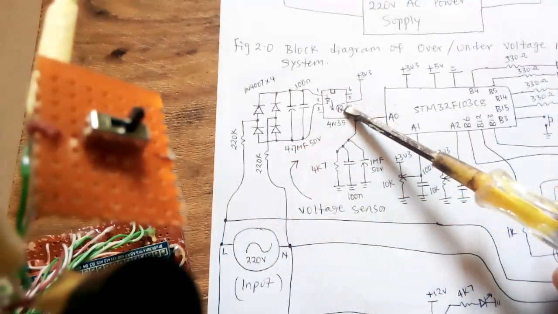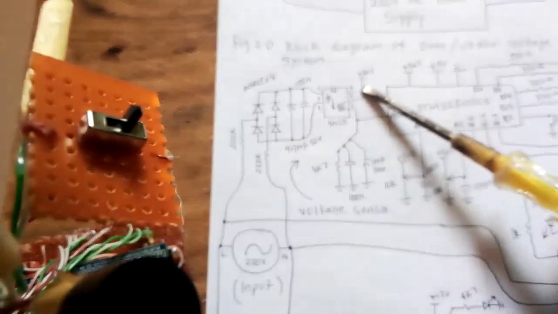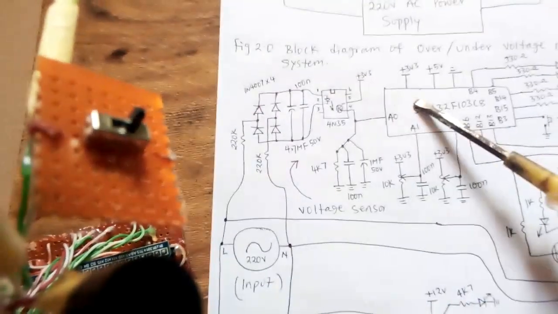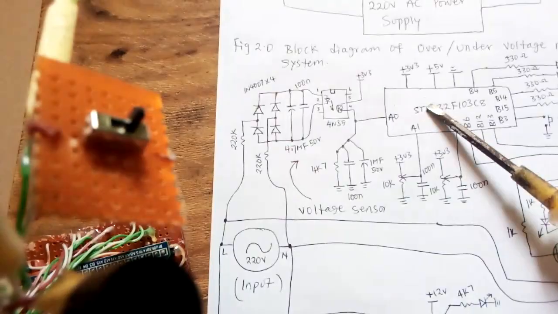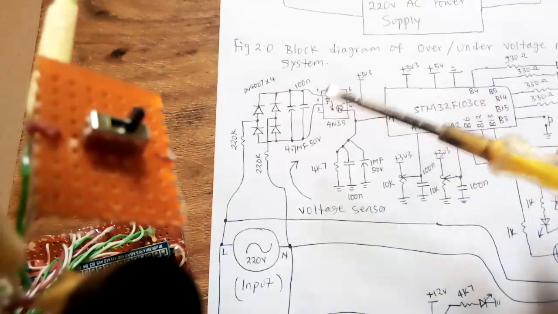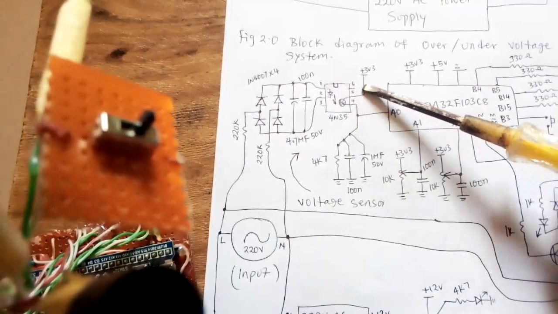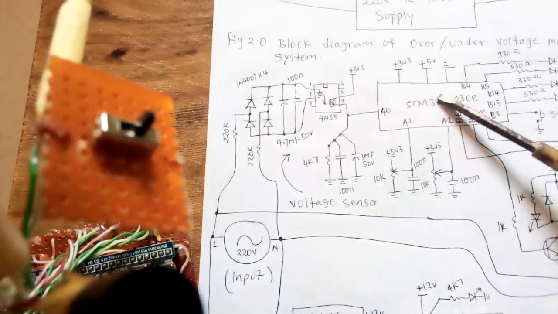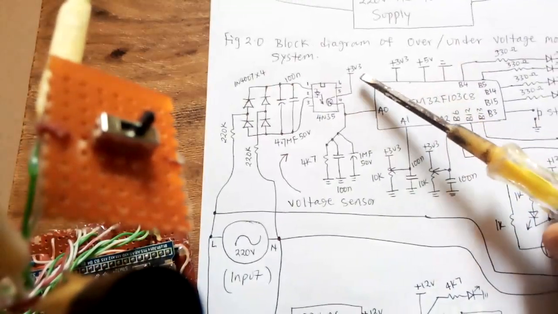And then on the other side, the optocoupler is powered with 3.3 volts, because this microcontroller uses 3.3 volts. If your microcontroller uses 5 volts, you power it with 5 volts.